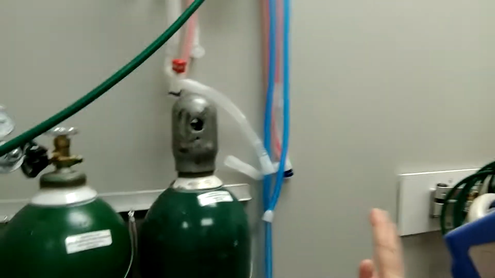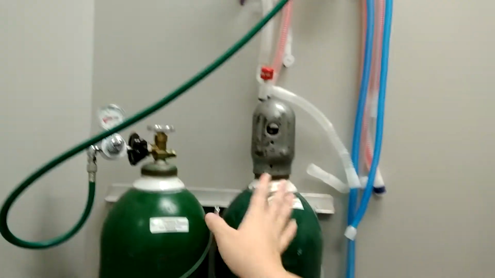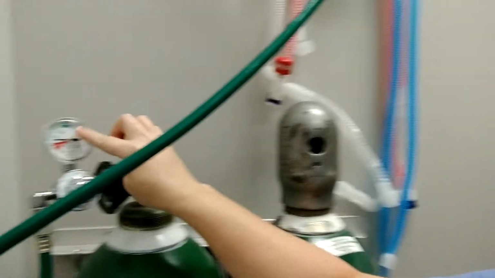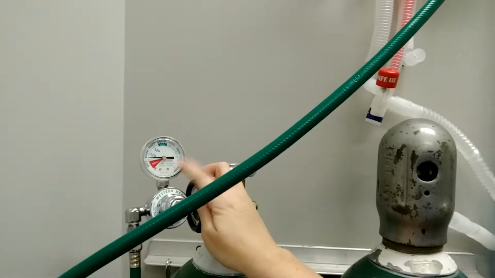Alright, so now I'm going to go over the parts of the anesthetic machine. First, I'm going to start with the oxygen supply. We have tanks chained to the wall. This you'll see, this is a pressure regulator.